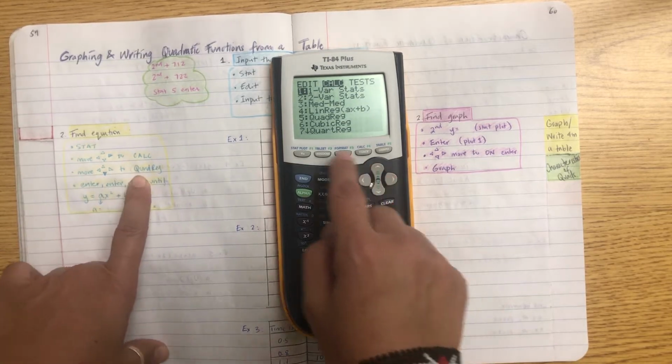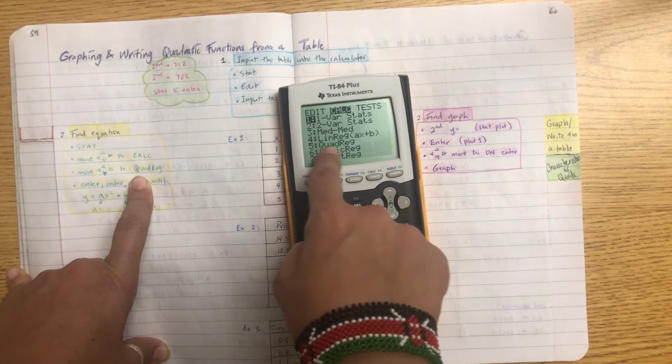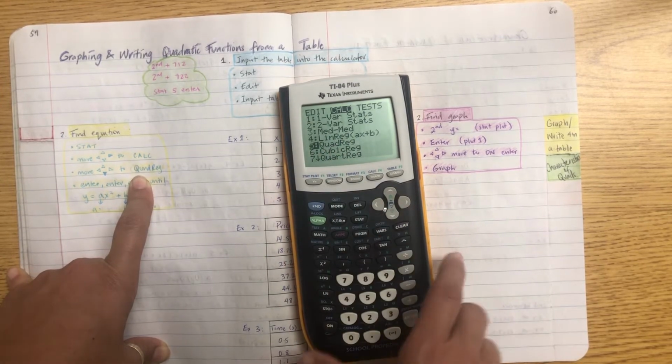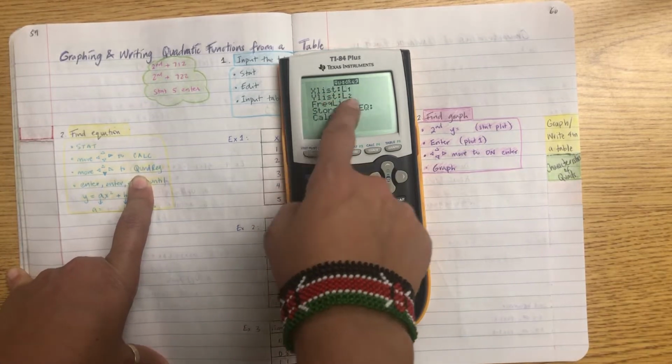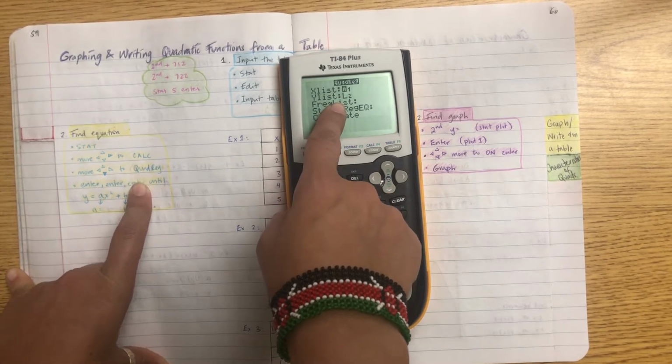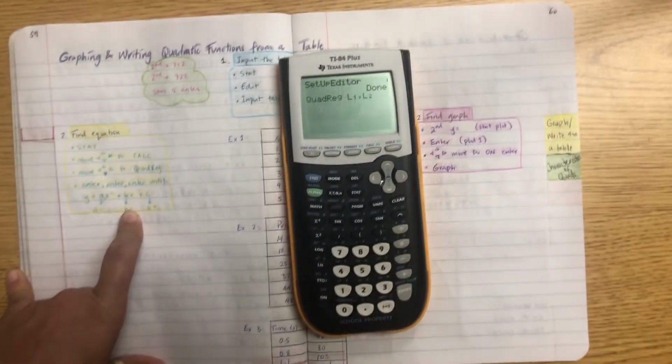Then move down to what is this? This is quadratics. So you're going to go to where it says quadratic, or you can hit the number 5. Press enter. Notice it's telling you, hey, you want to use L1 and L2? You want to say yes. So you just enter until it gives you the equation.